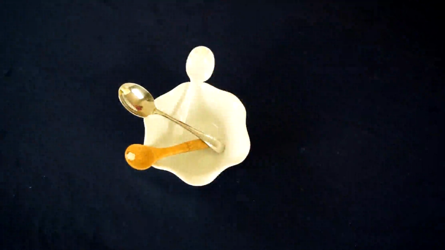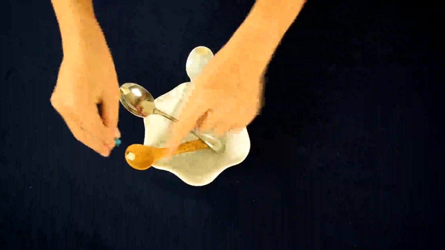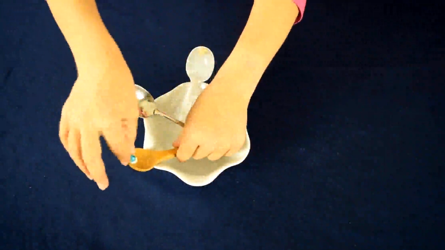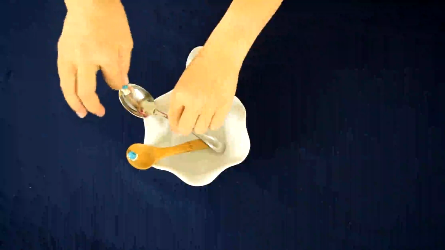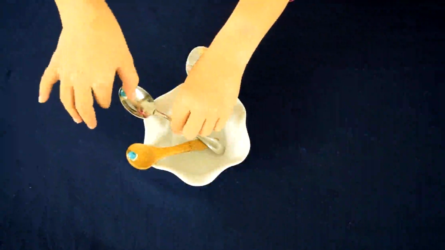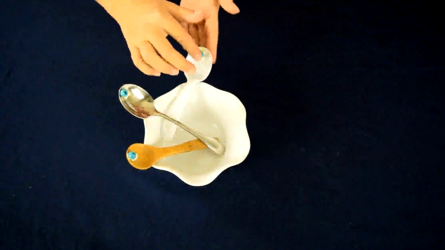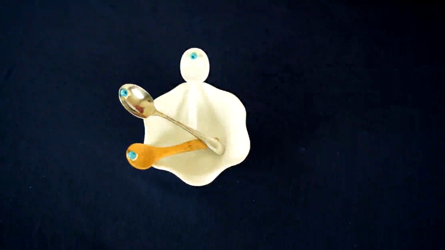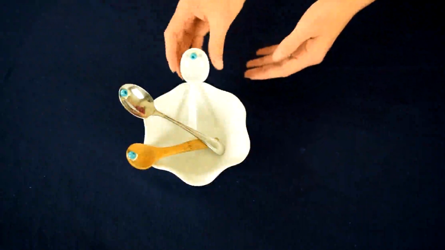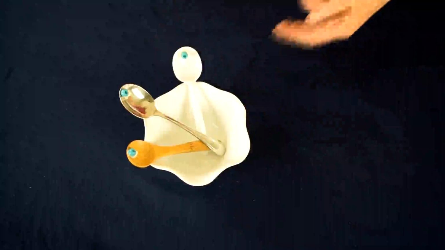So once you have the butter on the spoons, you're going to put a bead in the butter on each of the spoons as well. And then after you have the beads and the butters on the spoons, you're going to straighten out the spoons so they're all laying evenly.